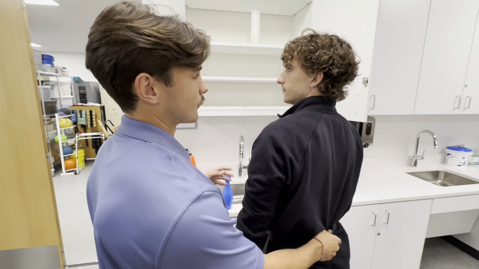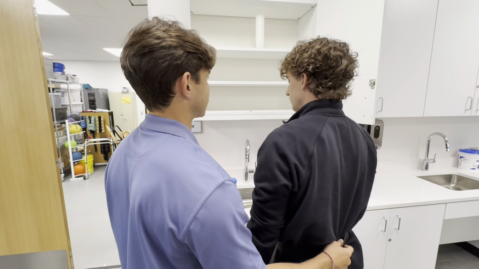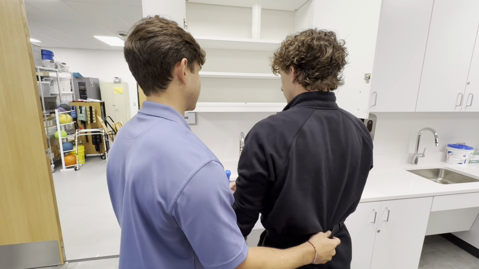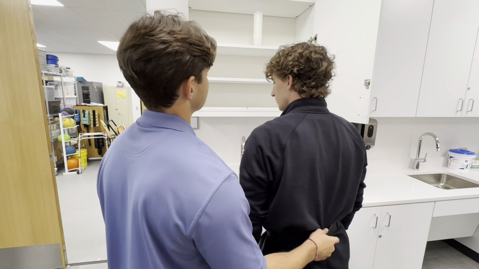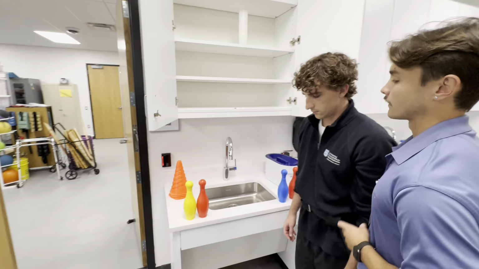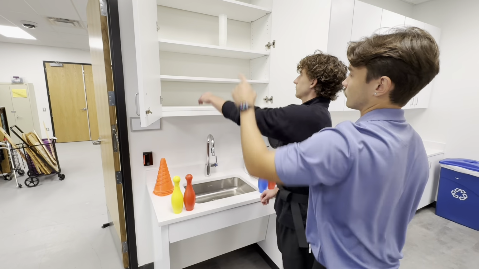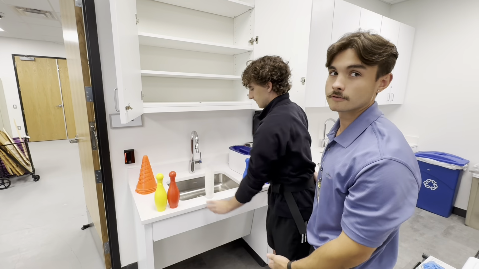And a regression for this, if that was too hard, is we can keep it within our base of support. So just reaching for stuff like on the counter right there, or even at lower shelves. And a progression is we get to actually turn sideways, and then you could reach for it with your left hand all the way over here, outside your base of support, or we can add a compliant surface.